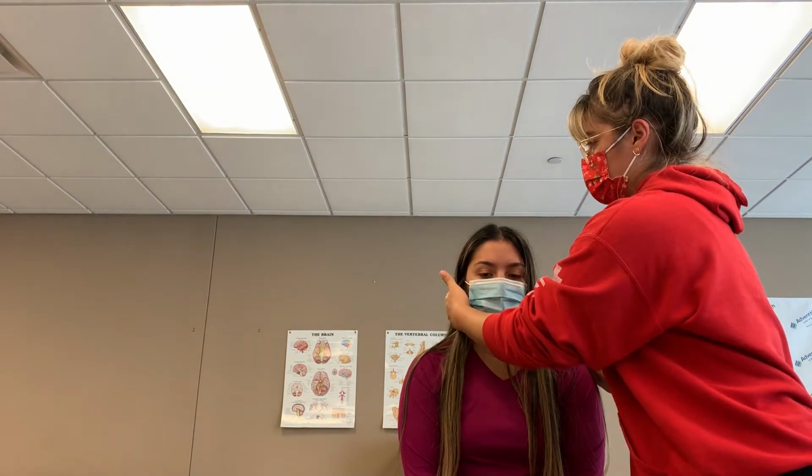And now what I'm going to do is we're going to test extension. So I'm going to have my hand on her chest and one hand on the back of her head. So can you push against my hand? Push, push, push. Okay. Next, what we're going to be doing is side bending. So I'm just going to have her, we're going to start on this side. Can you try to touch your ear to your shoulder on this side? So push.